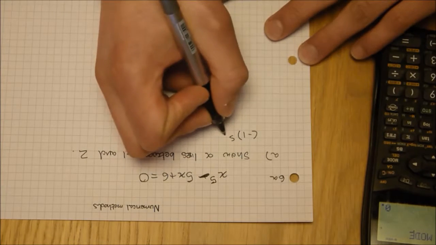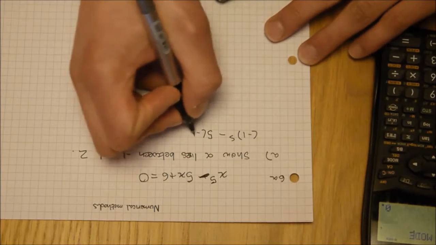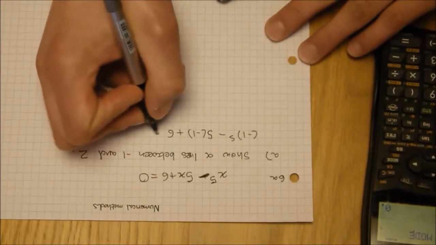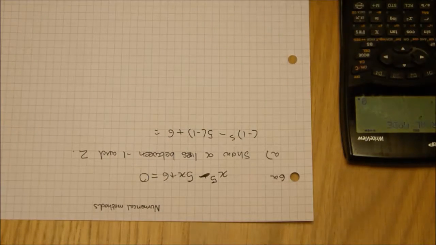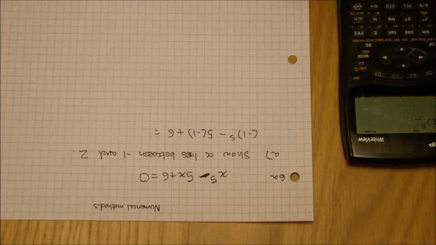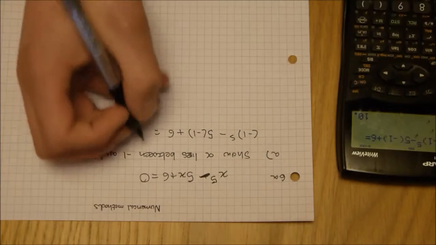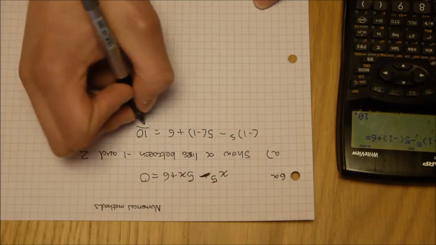-1 to the 5 minus 5 lots of -1 plus 6 equals, just quickly type that in on my calculator, gives us an answer of 10. This is our positive value.